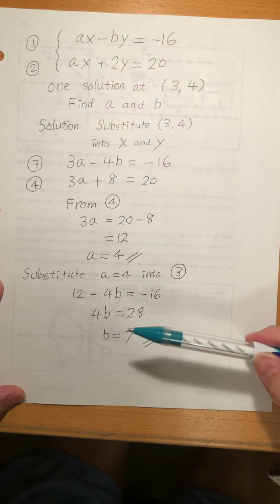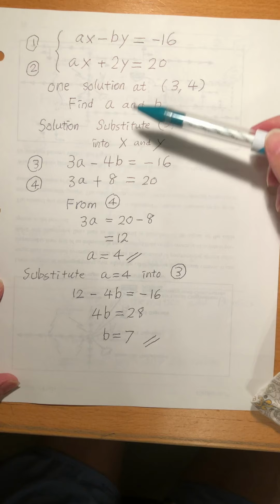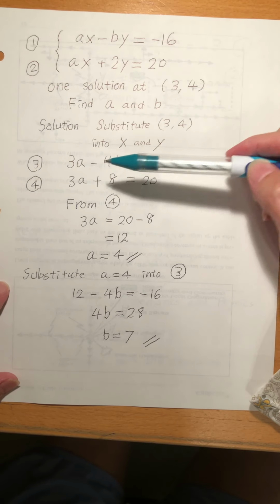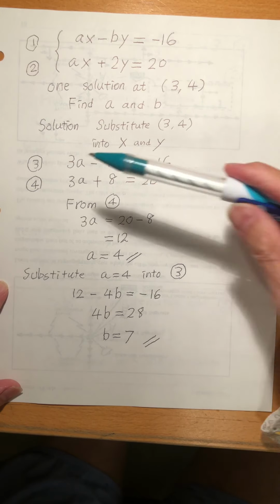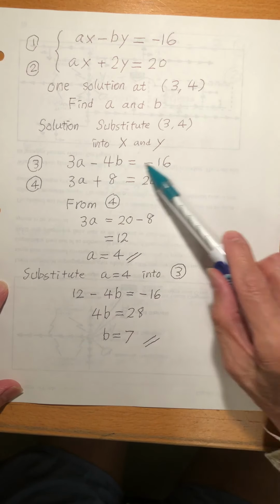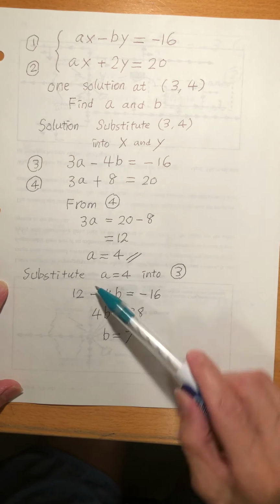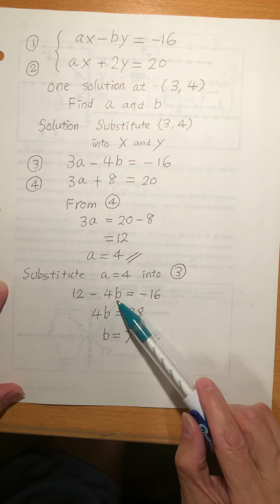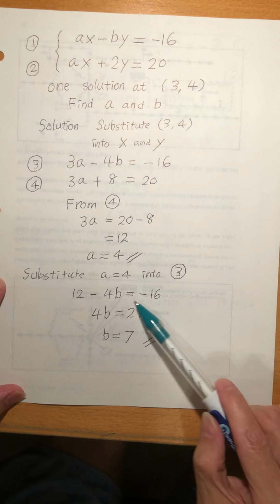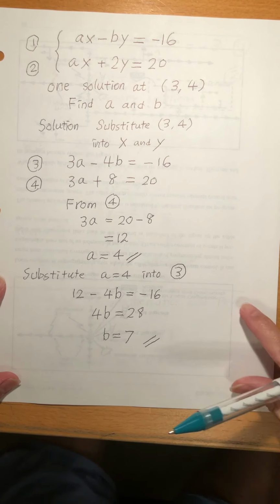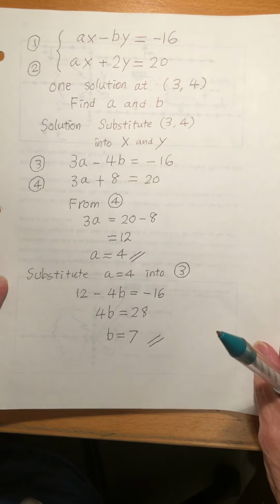Once you have a, you can substitute a back into the equation. You choose whichever equation is most convenient. So let's substitute a equals 4 into equation 3. I substitute 4 for a, then I get 12 minus 4b equals negative 16. And then 4b is equal to 28, then b is 7. So I have found A and B, and that's the answer to this question.